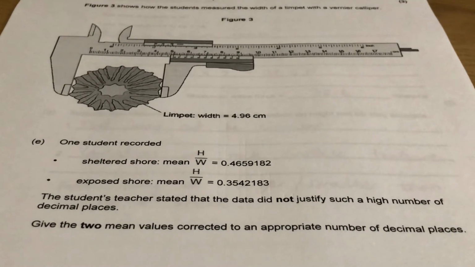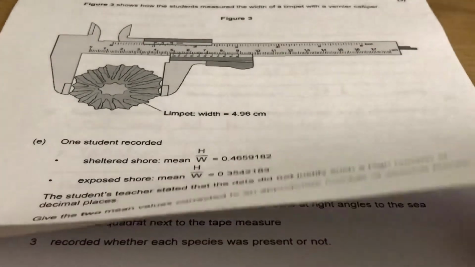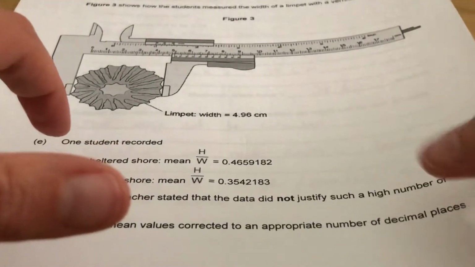Give the 2 mean values corrected to an appropriate number of decimal places. Now I think that this is probably an older question. I think it's probably going to say how many decimal places or how many significant figures. So I've gone with what the mark scheme said, and let's take a look.